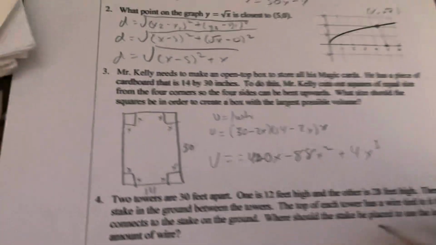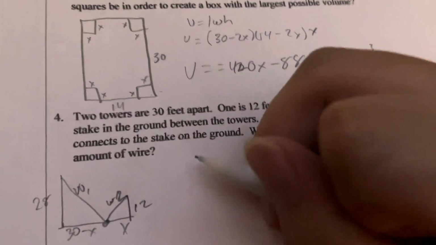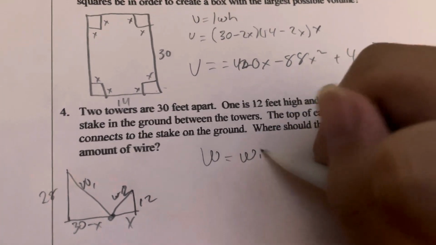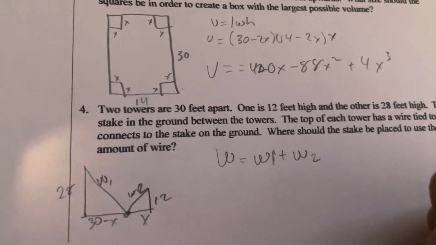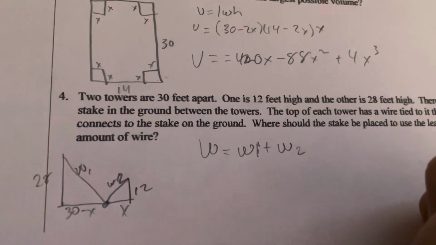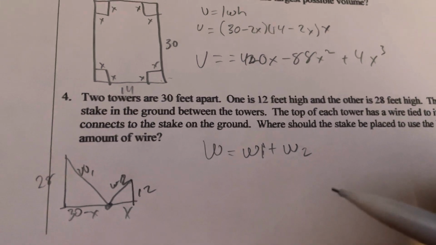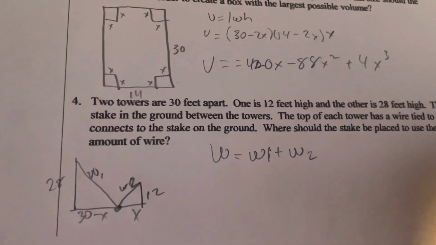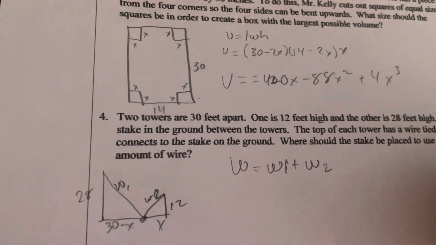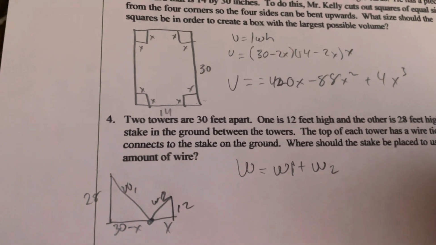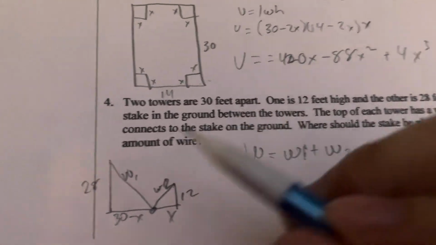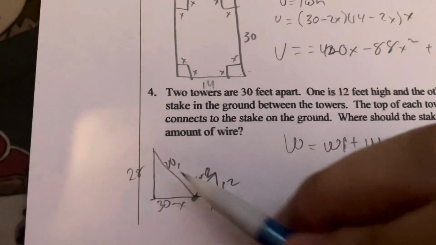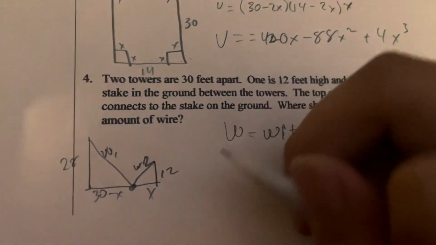Now, we know that the total wire length will be W1 plus W2. And this is just the Pythagorean theorem. So wire 1, we have to find the hypotenuse.